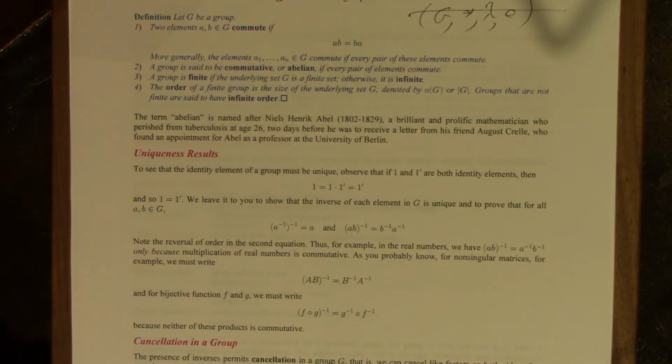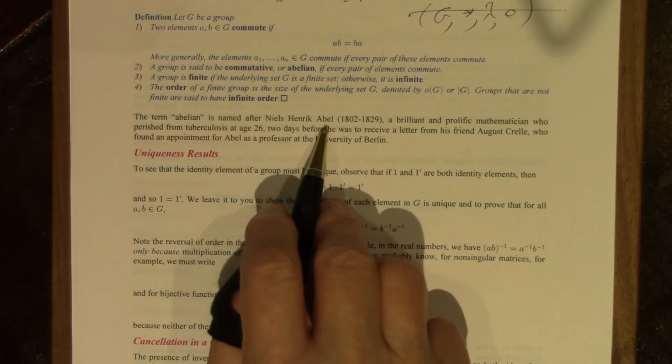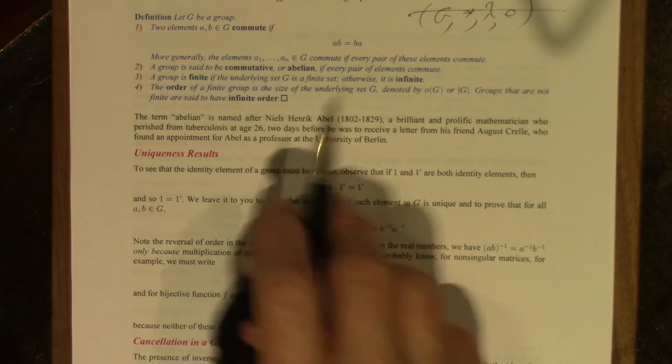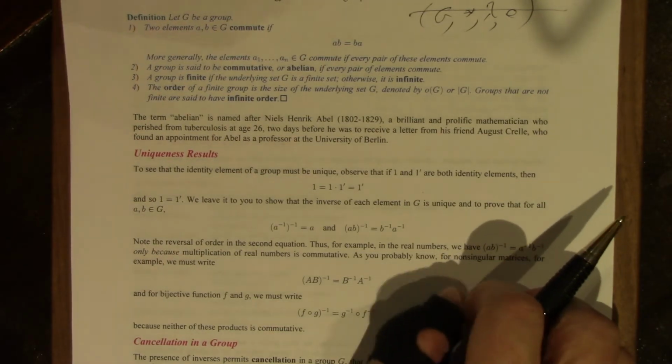The term abelian is named after Niels Heinrich Abel, who was a brilliant and prolific mathematician and who did quite a lot of work, early work in group theory in the early 1800s. Group theory was advanced quite a lot. Well, I'll mention that a little bit later. But a great deal happened in group theory between, let's say, 1797 and the mid 1800s. And again, I'll talk about that a little more later.